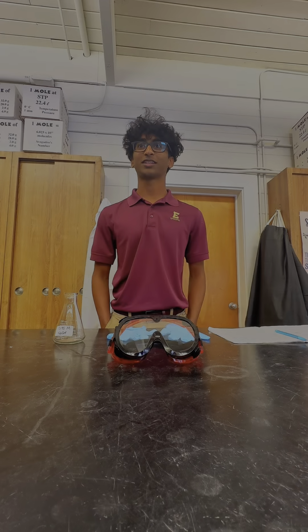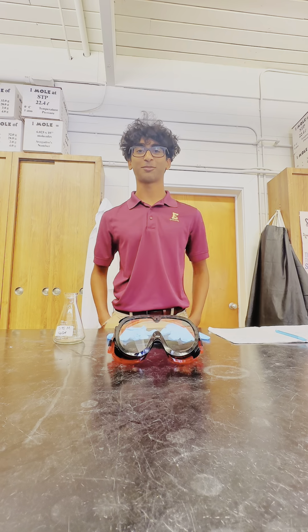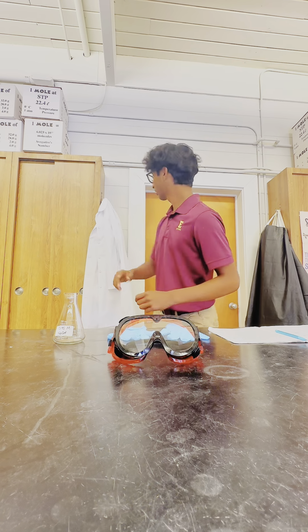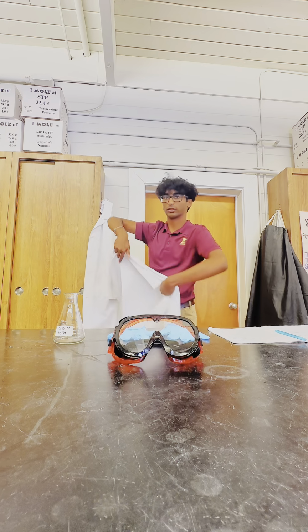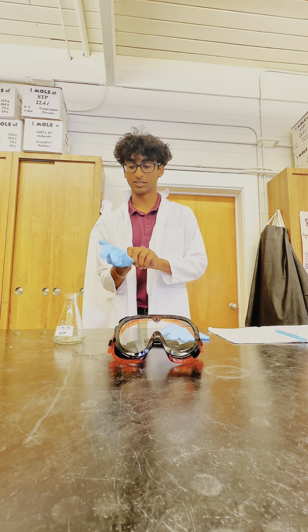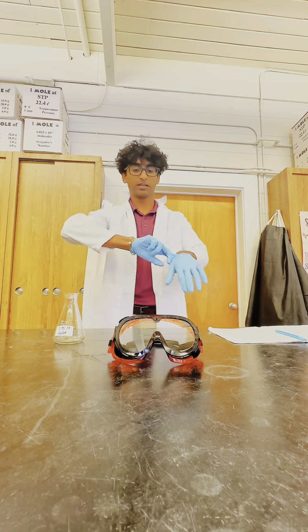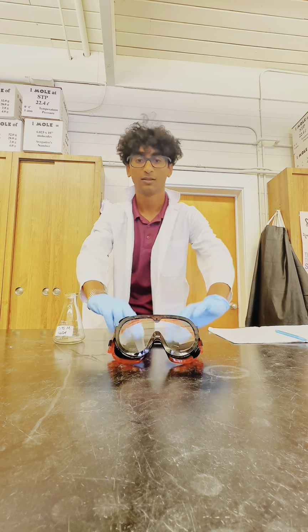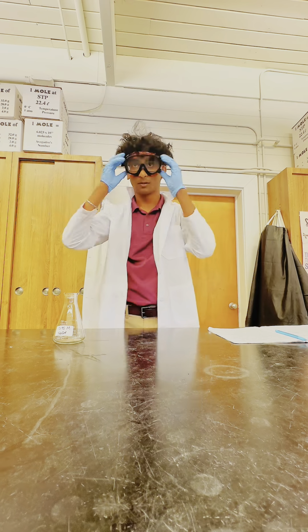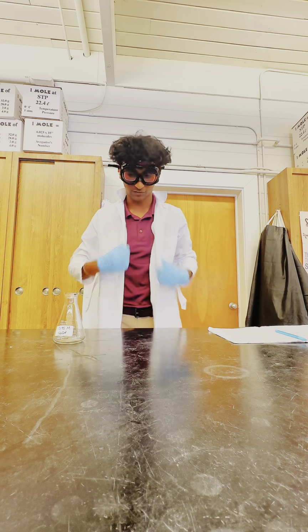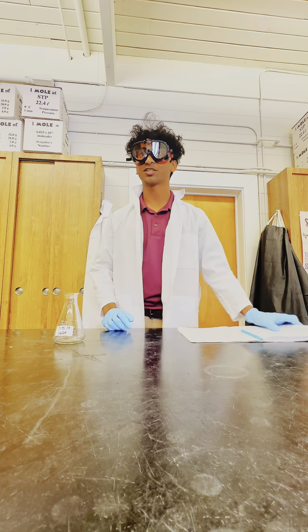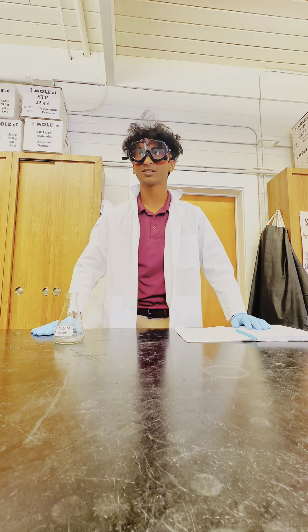Alright, so before proceeding with our experiment, the first step is to ensure the safety of all of our participating members. To start, we're going to start with the lab coat. And the next step is the sterilized gloves. It's the goggles. However, in addition to all of these safety equipment, there are also several dangers that we will be dealing with in the lab space.